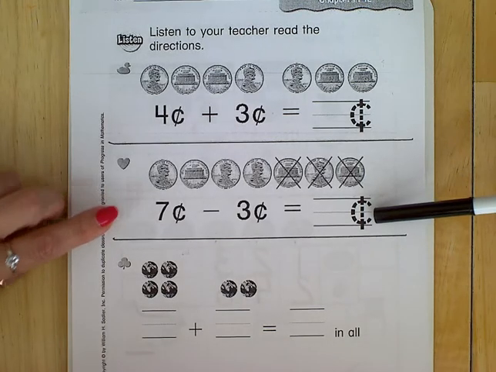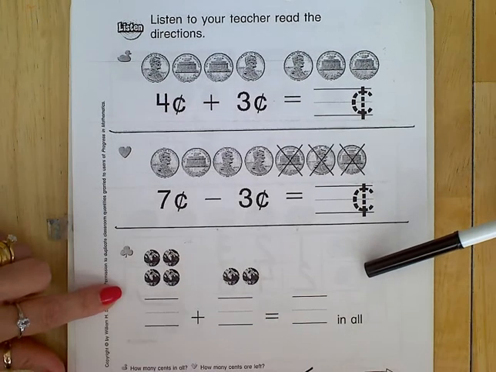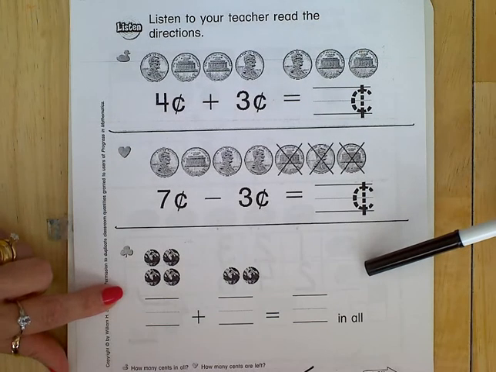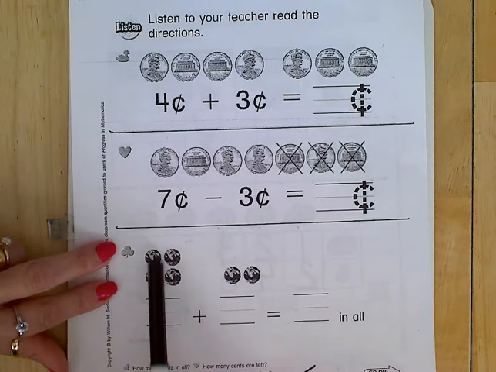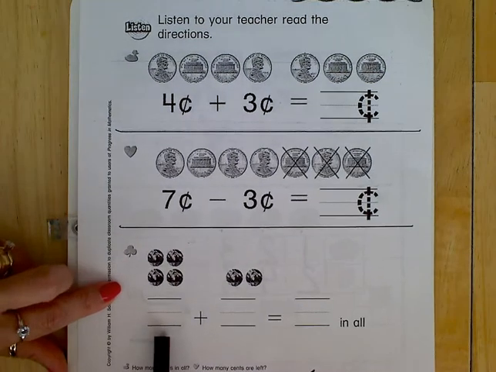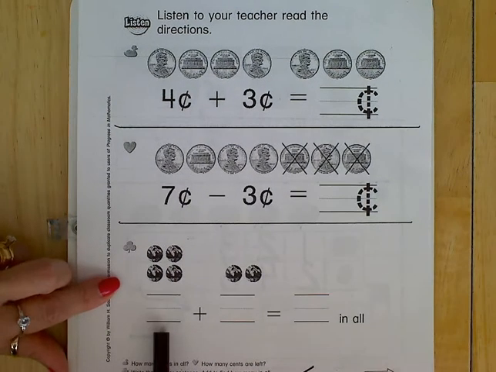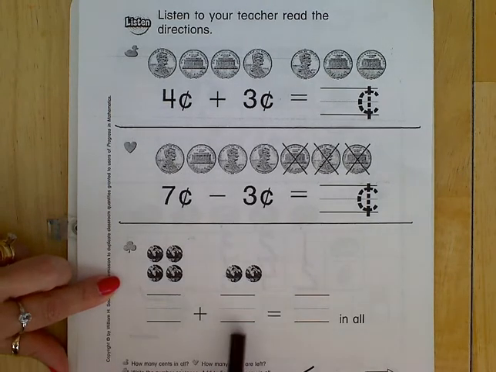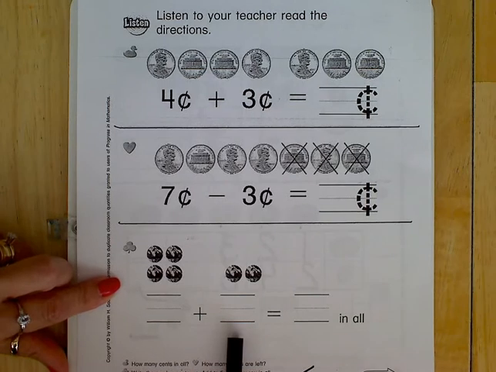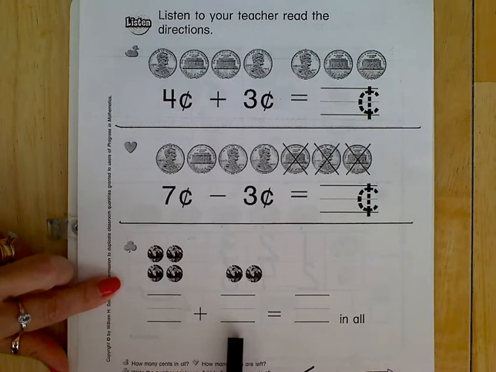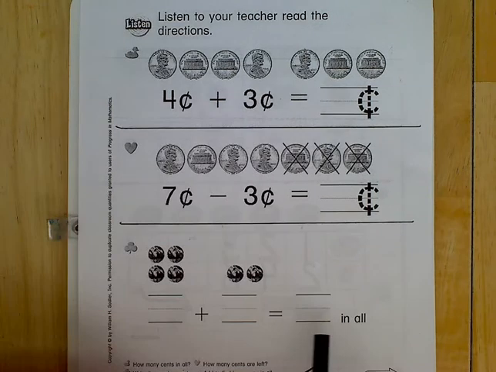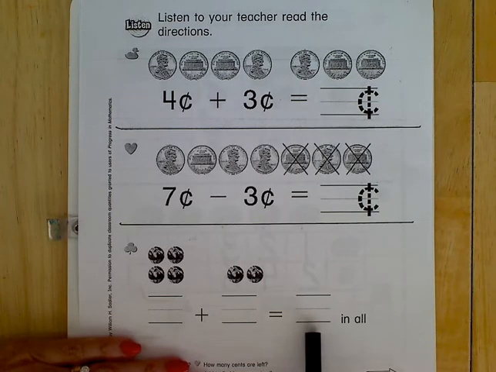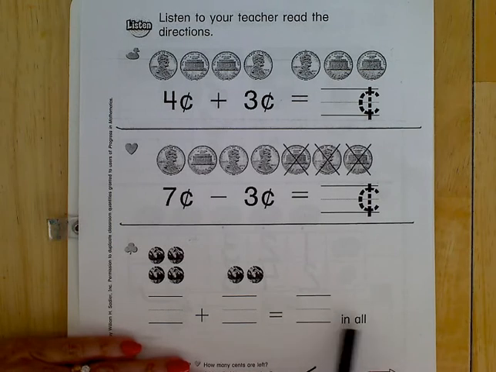And now in the shamrock row, we are going to write a number sentence. So we're going to start in the first group. How many marbles do you have? Please write the number here. How many marbles do you have in the second group? Write that number now. And then please write how many marbles in all. How many marbles do you have in all?